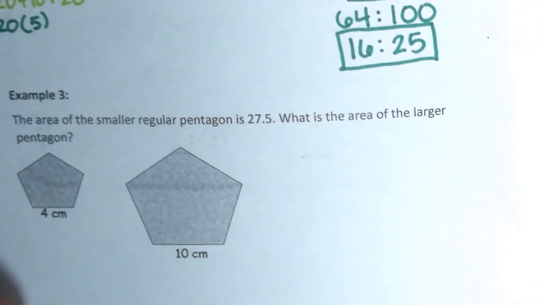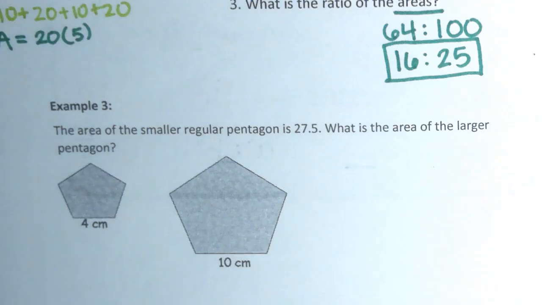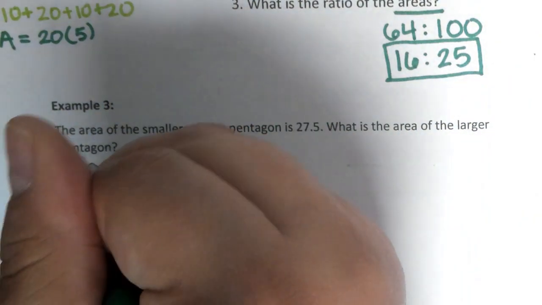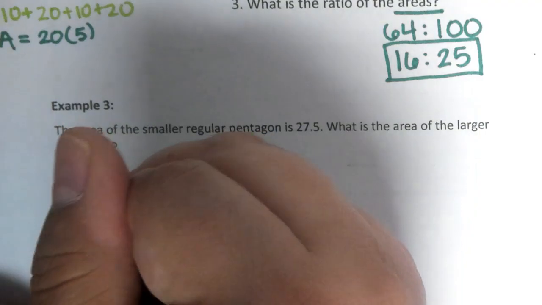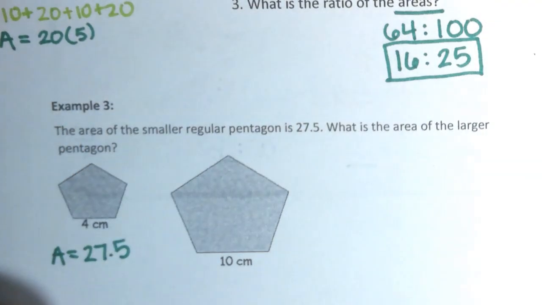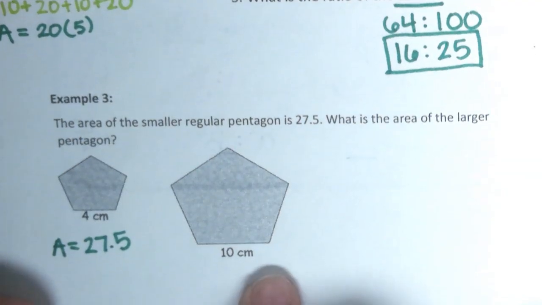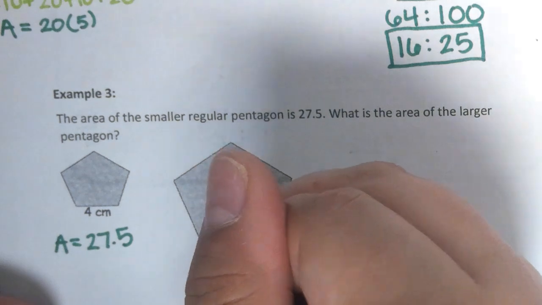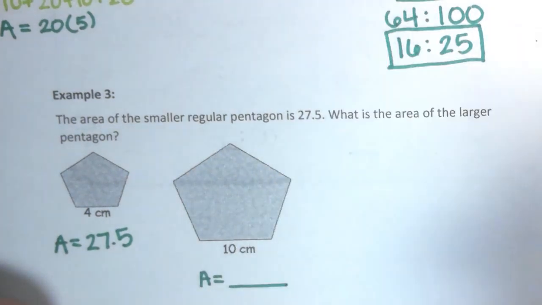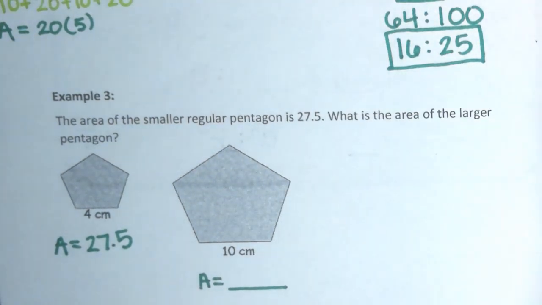This next question, it says the area of the smaller regular pentagon is 27.5. What is the area of the larger pentagon? I want to know the area here. Oh, so now we have to do scale factor.